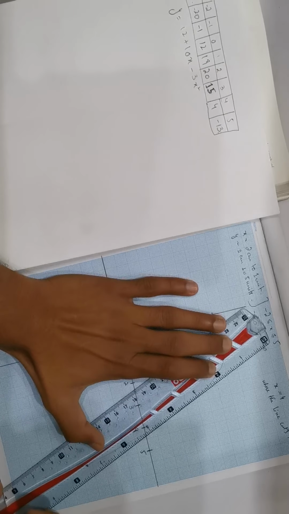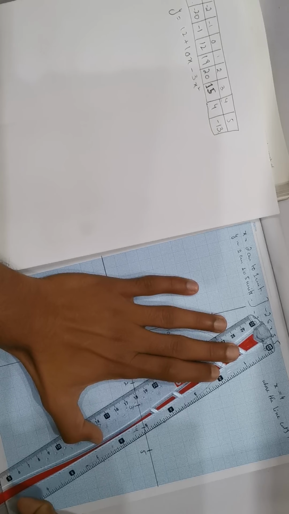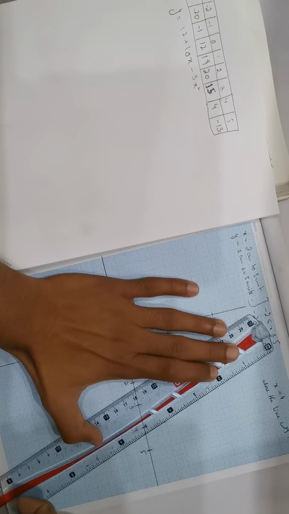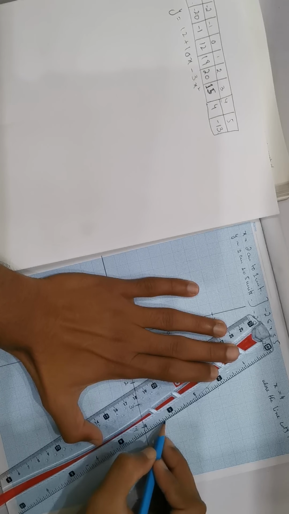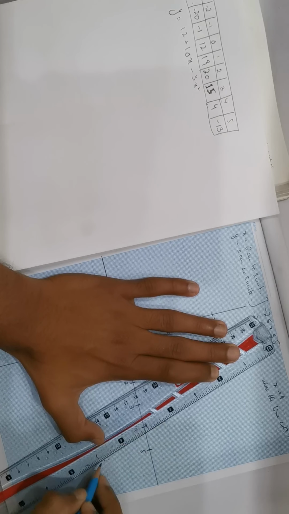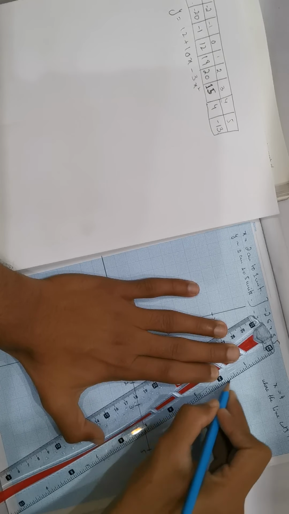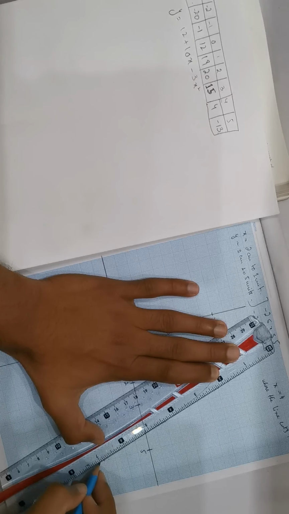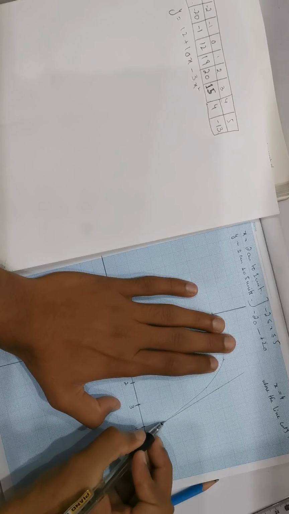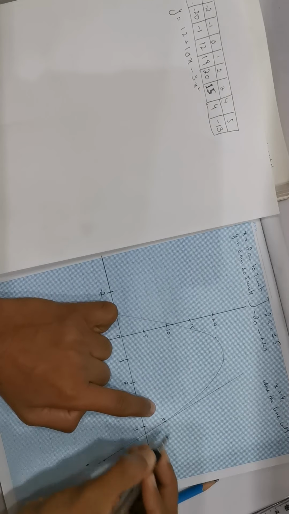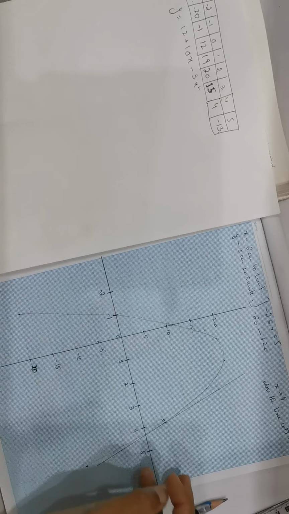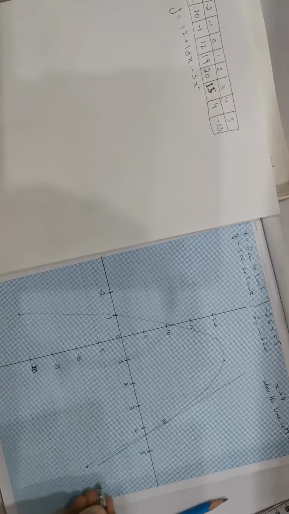Now what I need to do is draw my gradient, my curve, in a way that it just touches the relevant point. Now you see my curve just touches this point, and it is not overlapping, it is not crossing anything.